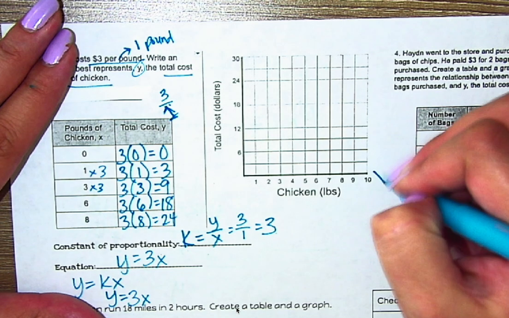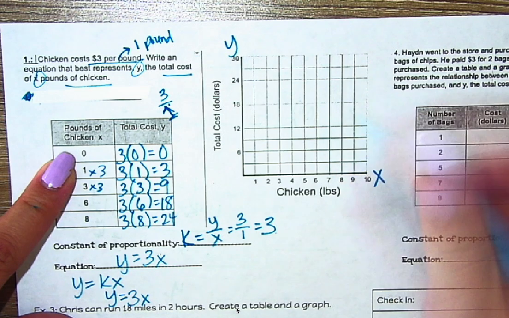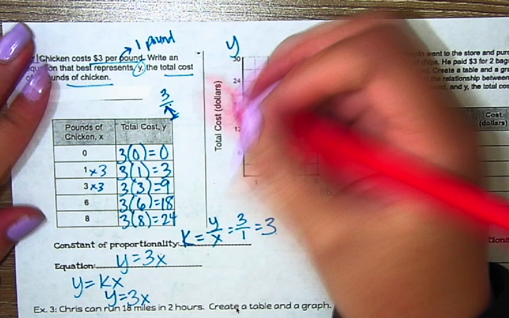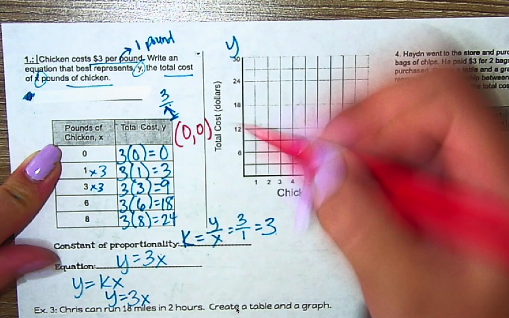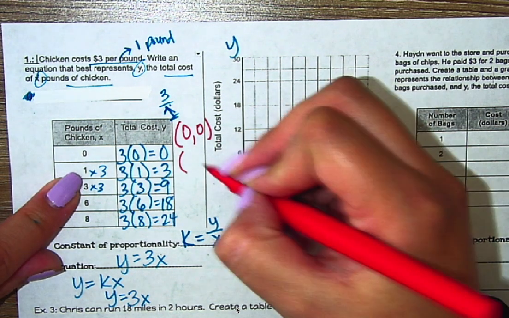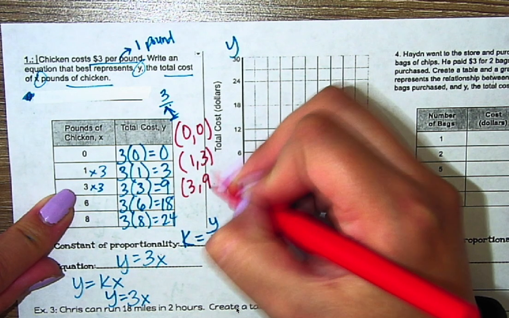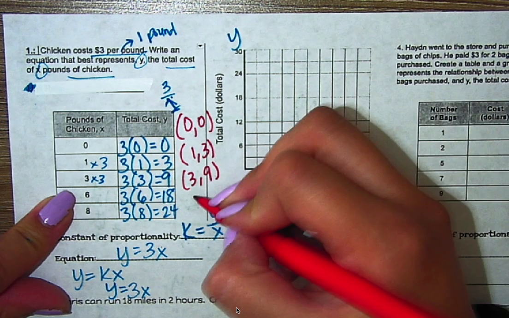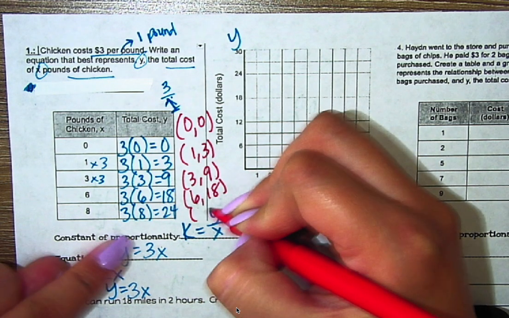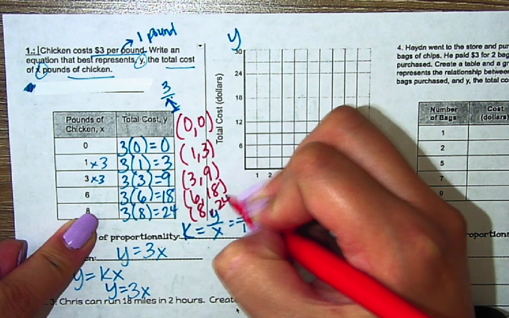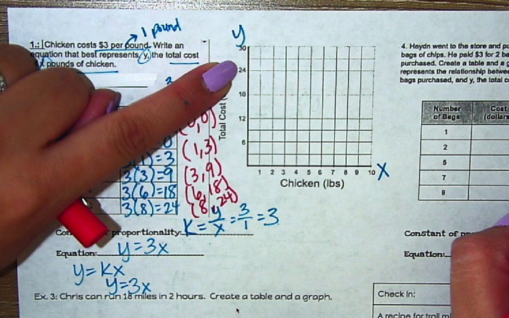Okay, I want you to finish this. At the end, I want you to plot your points. The first point is going to be 0 and 0. The next point is 1 and 3, 3 and 9, 6 and 18, and the last one is 8 and 24. So you're going to plug in those points here. Don't forget to fill in your missing increments.